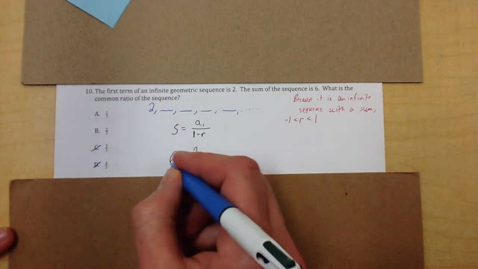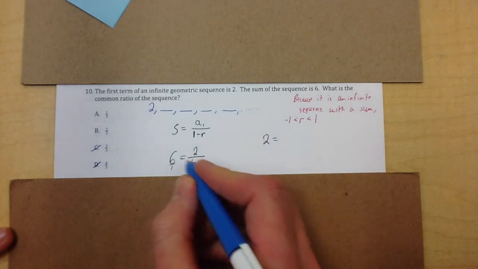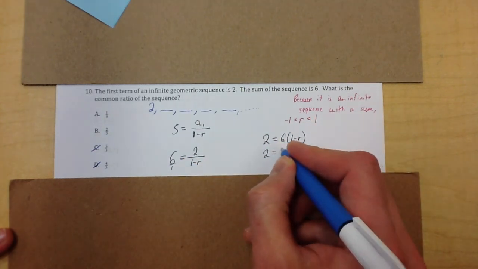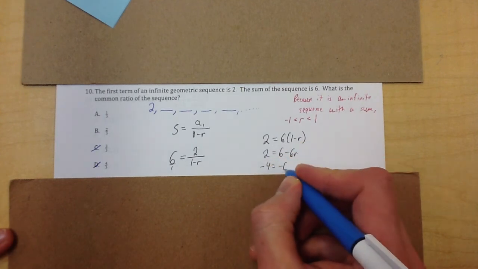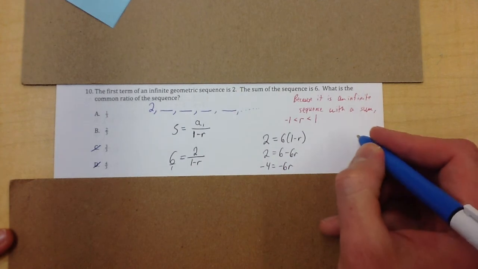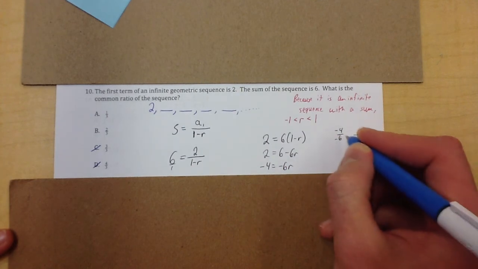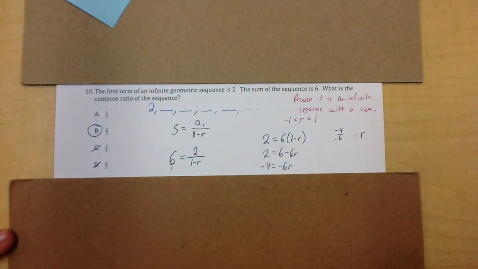So let's solve that. Let's put it over 1. Let's cross multiply. 1 times 2 is 2 equals 6 times 1 minus R. So 2 equals 6 minus 6R. We subtract 6, doing some stuff in my head. We will divide by -6. I'm assuming you can see the answer at this point. I'm going kind of fast. -4 over -6 reduces to be +2/3. The answer is B.